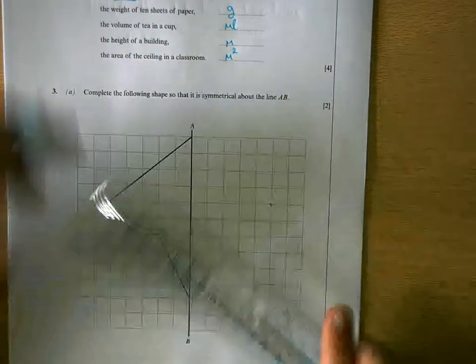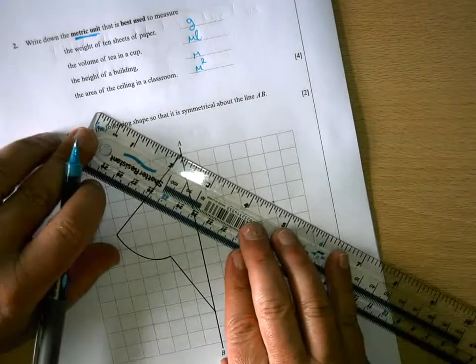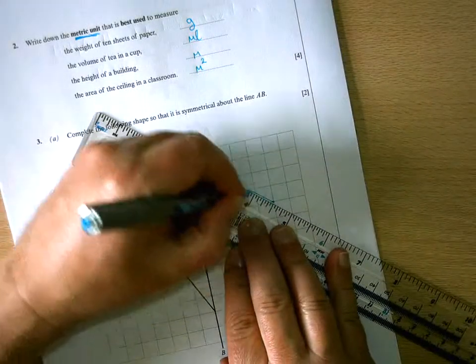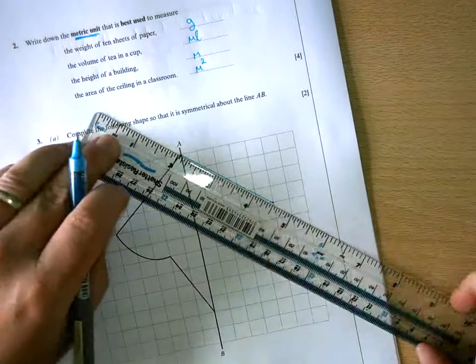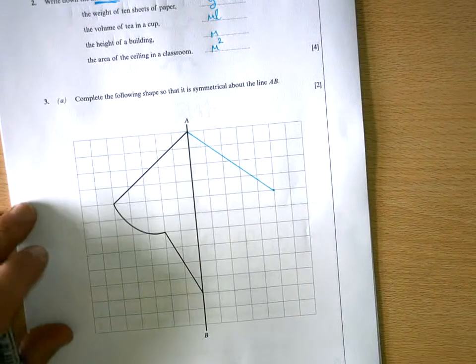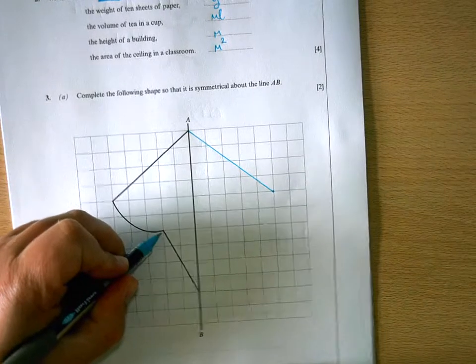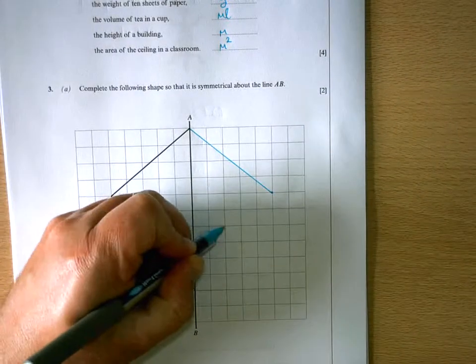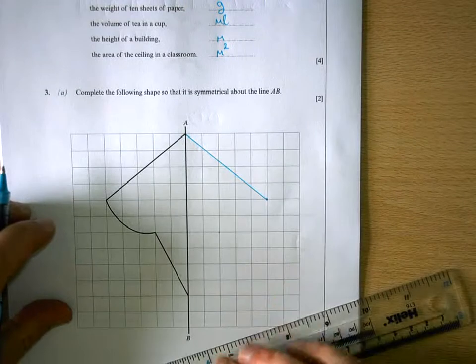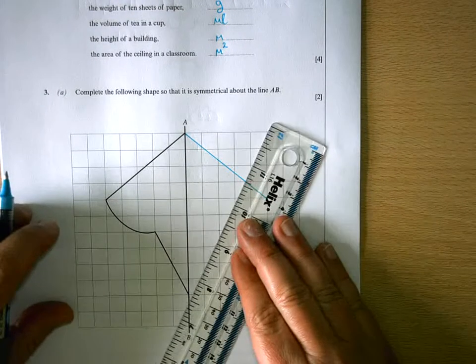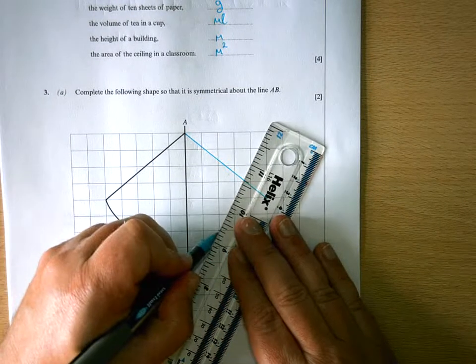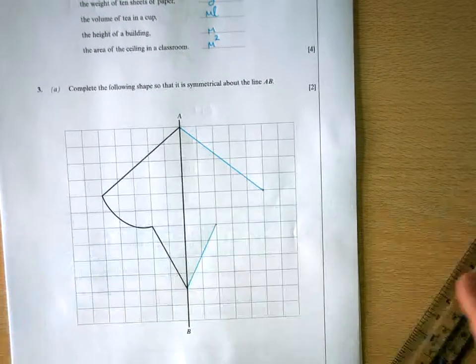So that first part, make sure you use a ruler in the exam and use a pencil in case you go wrong. Now the next point is this part here, which is 2 squares to the left, so that would be 2 squares to the right, and let's join the straight part of that together.